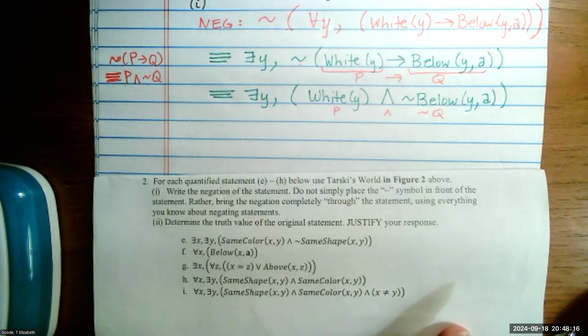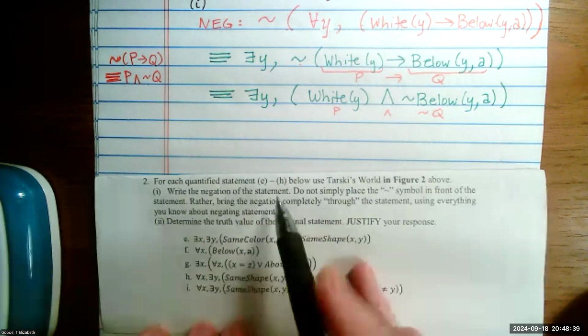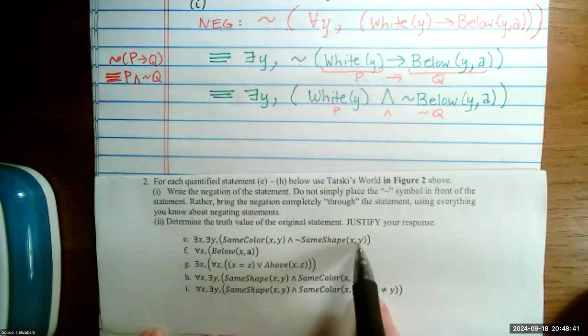Okay. And if we were talking about x and y, say for example E, it says there exists an x and there exists a y such that the same color of x and y and not the same shape of x and y? Yeah, we usually don't use the word of.